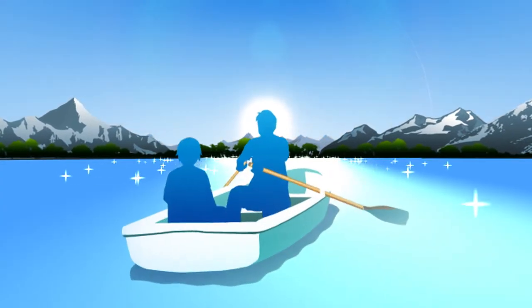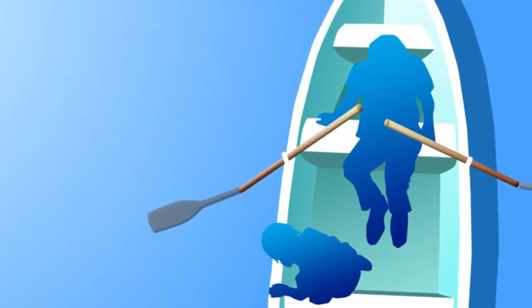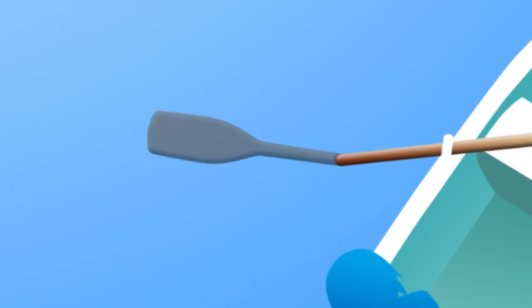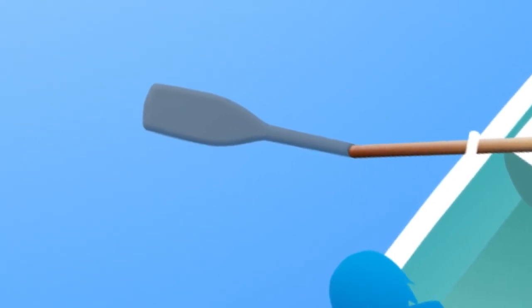If you stop a rowboat and look at the oar after the water surface becomes still, the segment under the water appears bent. Why is that? The answer is related to water and light. Light gets bent when it passes through the water surface. This is called refraction.